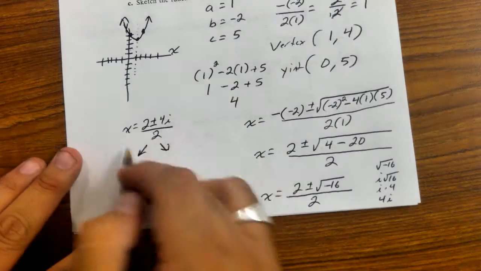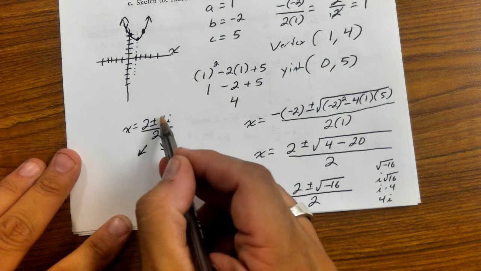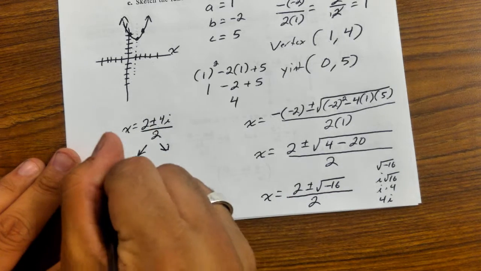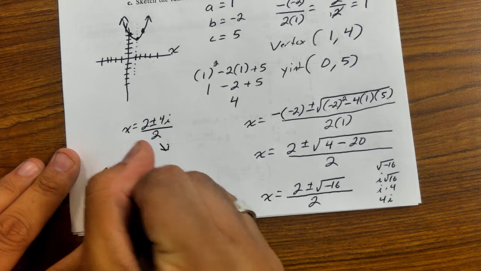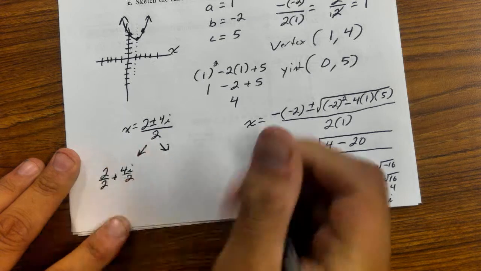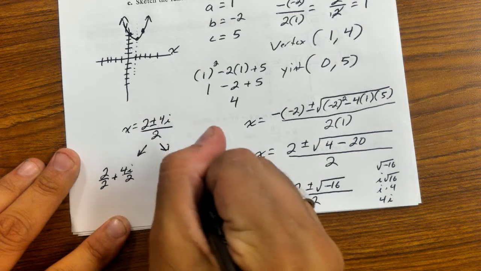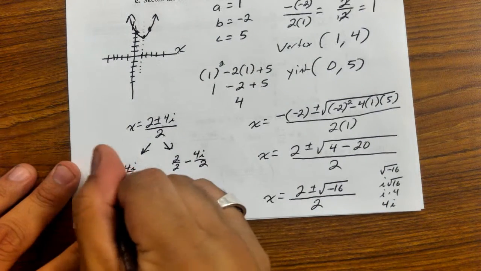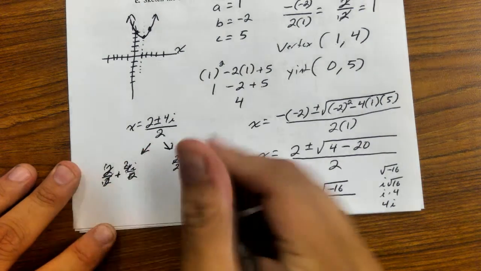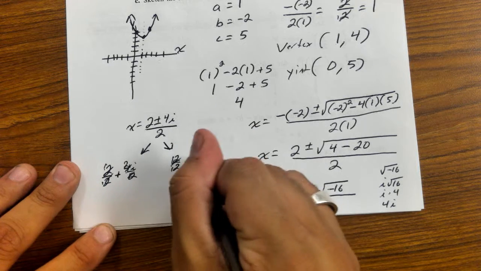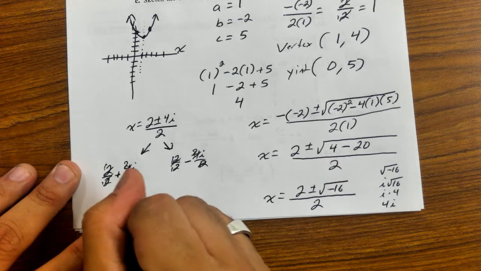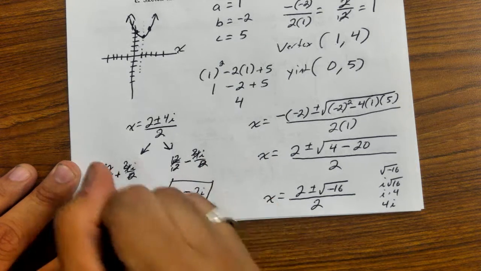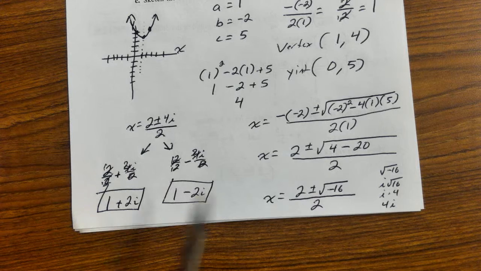However, I'm going to split this up, and 2 divided by 2 will simplify, 4 divided by 2 will simplify. I'm going to show each part here. So this is with the plus sign, 2 divided by 2 plus 4i divided by 2, and over here, 2 divided by 2 minus 4i divided by 2. So what we really have is 1 plus 2i and 1 minus 2i. And those are our two imaginary solutions.